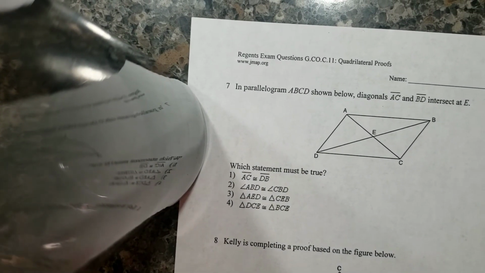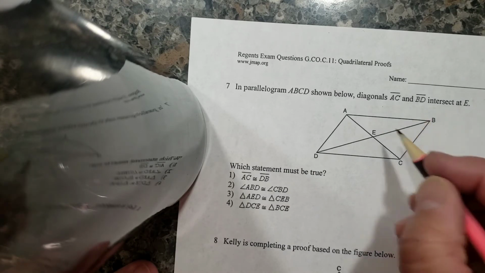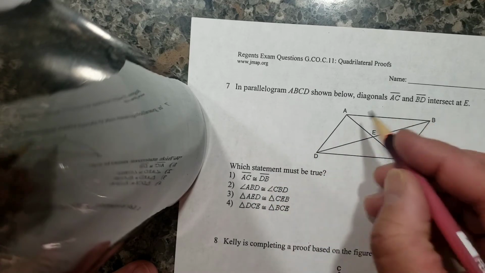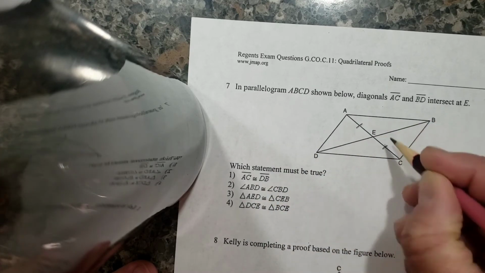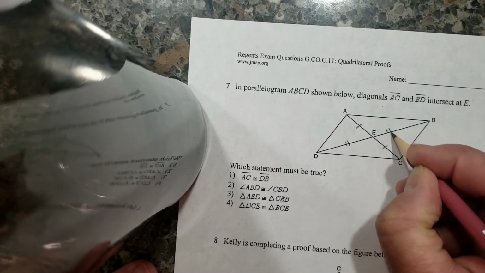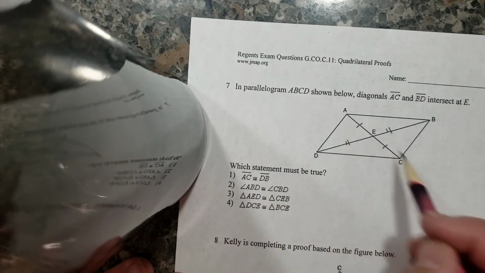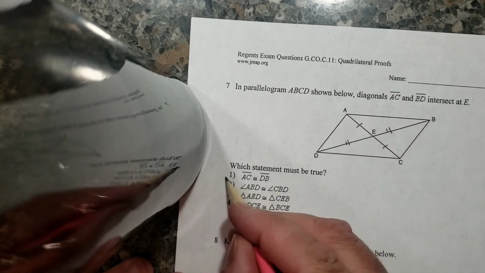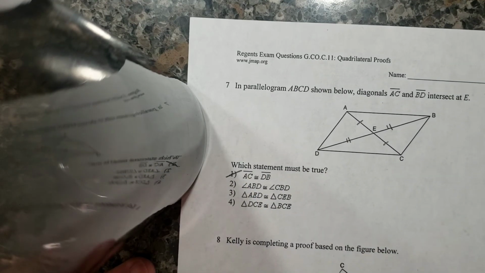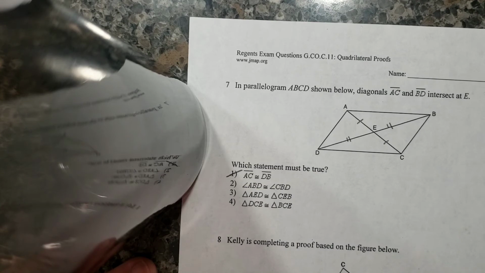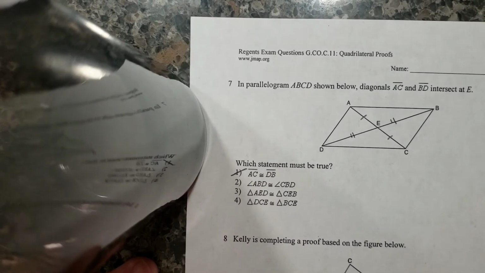In parallelogram ABCD shown below, diagonals AC and BD intersect at E. Which statement must also be true? Okay, so let's see. They intersect, so parallelogram, we know these bisect each other. Okay, what must also be true? AC is congruent to DB, not in a parallelogram, not the diagonals. In a rectangle or a square, yes.